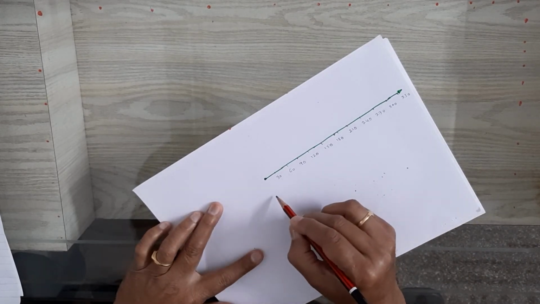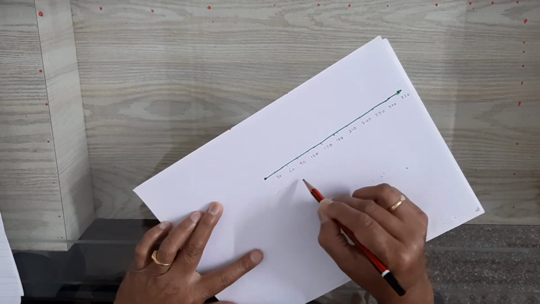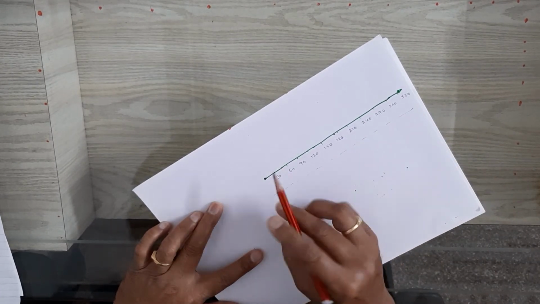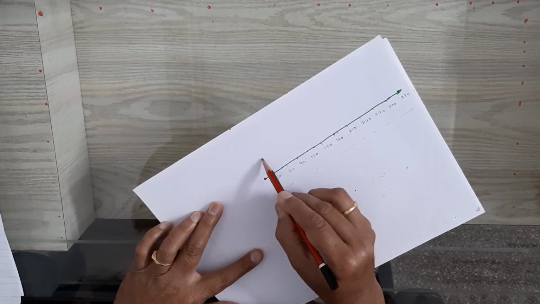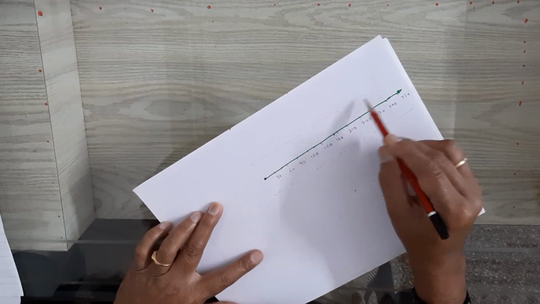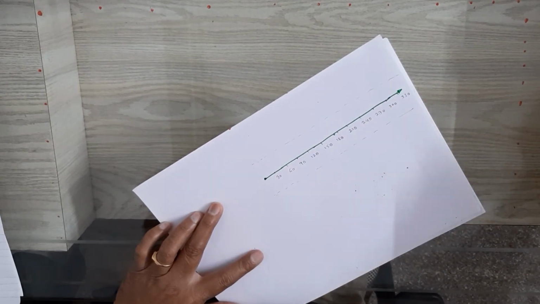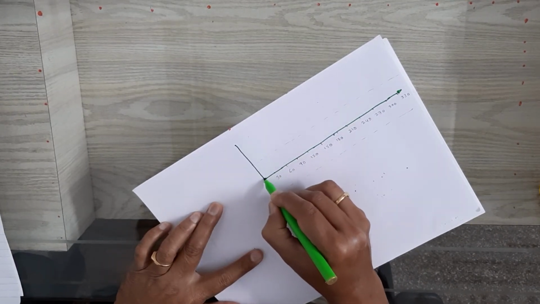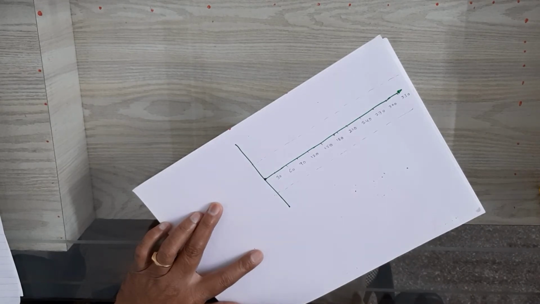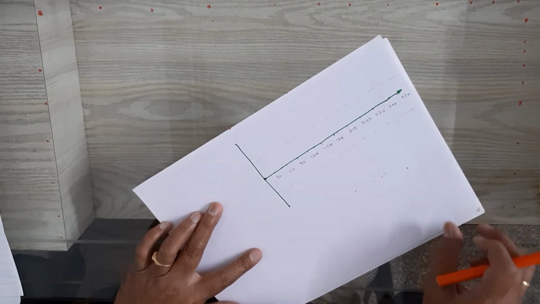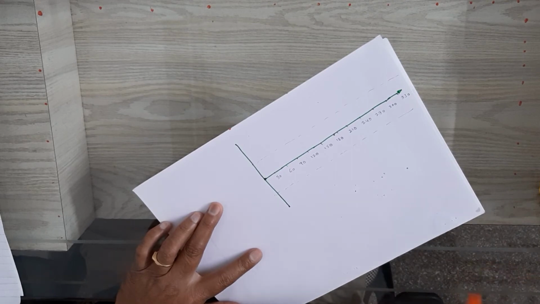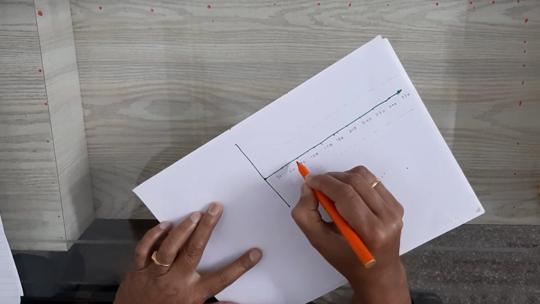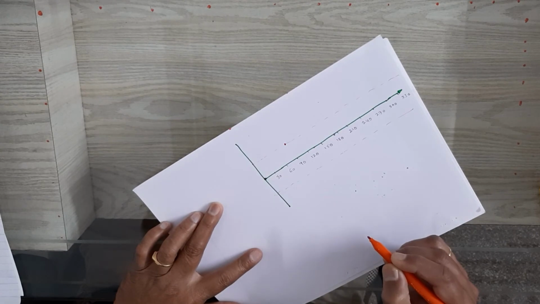We'll start with drawing the waveform of phase A, or coil A, that is taken as a reference. Therefore it is reaching its maximum value here, at 90.